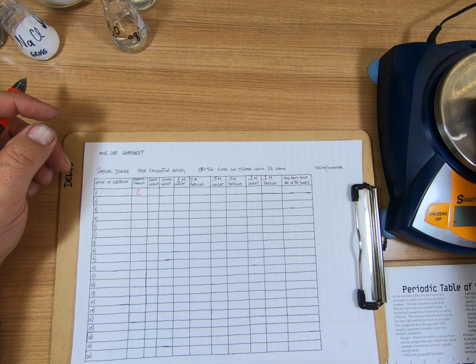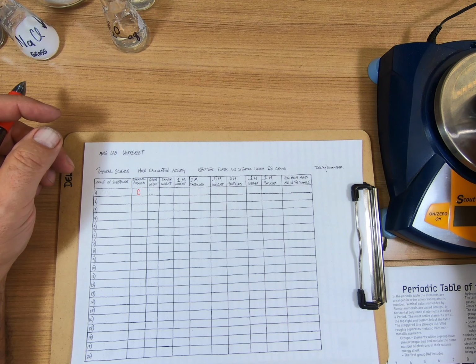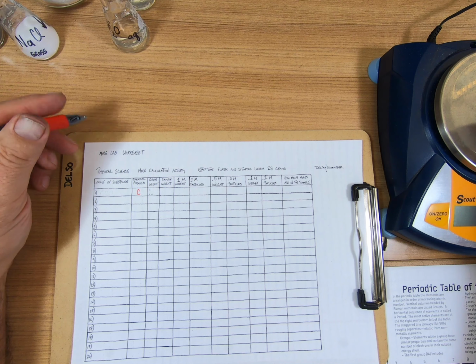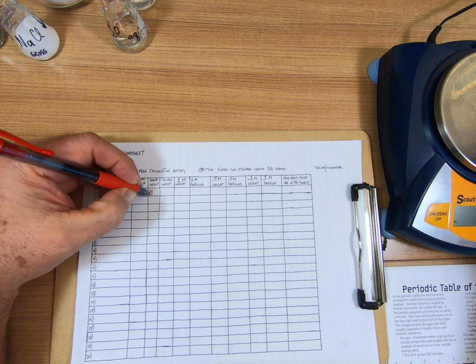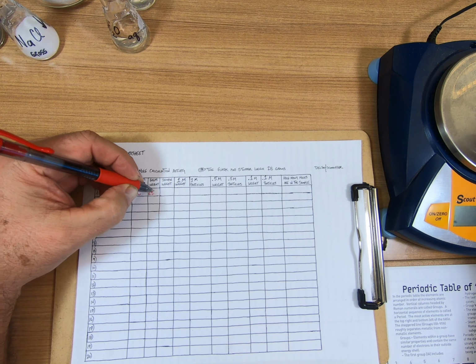I am going to place it over here on the scale and get a reading, and this one happens to be 29.201. And I will put those on a card for each one of them. Put it down here so you can see it. So sample 1 is C, which is carbon, 29.201 grams, and that is the gross weight.